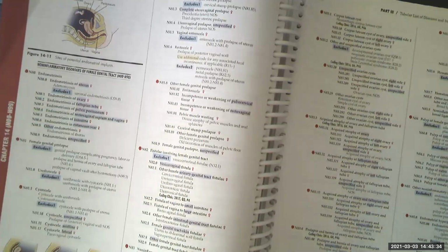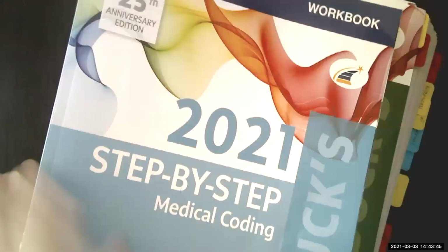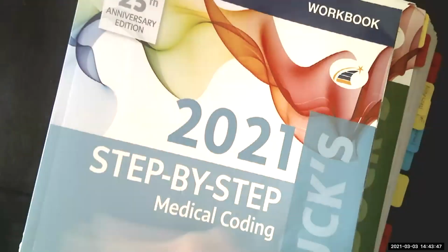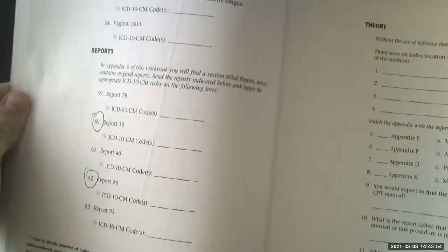And let's go check out the other report. Like I said, that one only had the one diagnosis. So let's go back to chapter 7. And number 62 tells us to look at report 94.